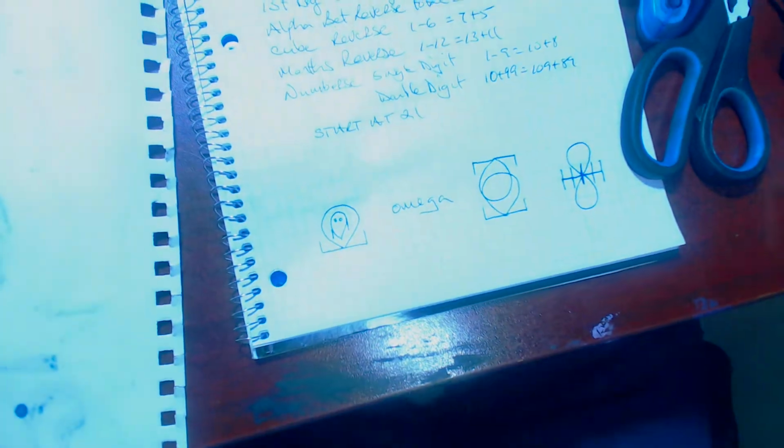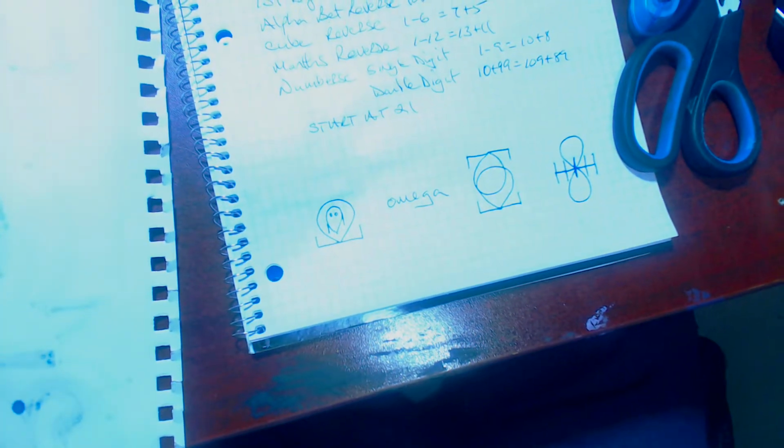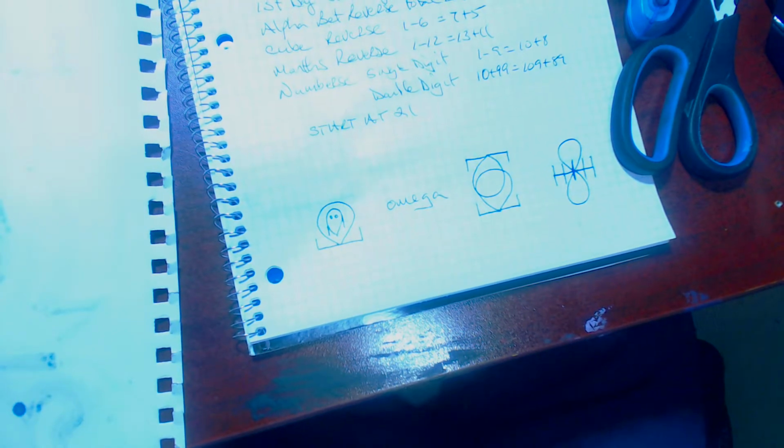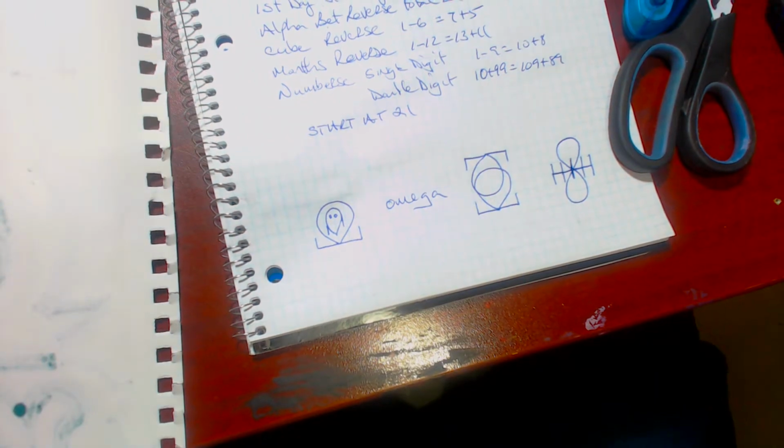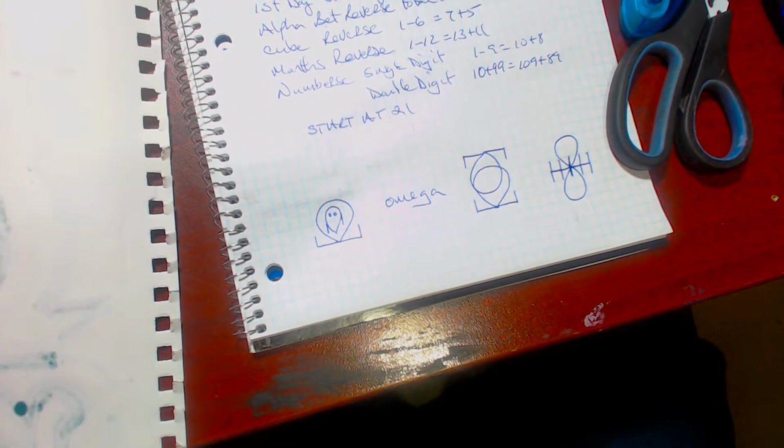Too much light? Should we fix the light? Maybe we're going to autofocus. Can we get that autofocus back in? Okay, save that. All right.